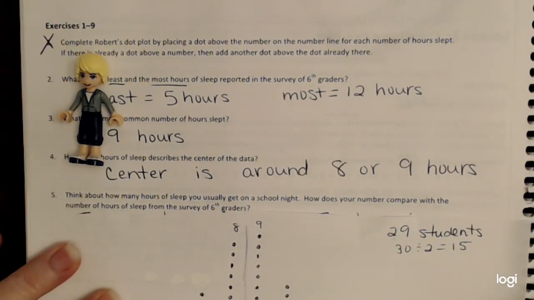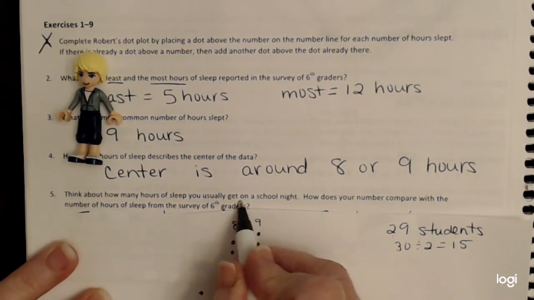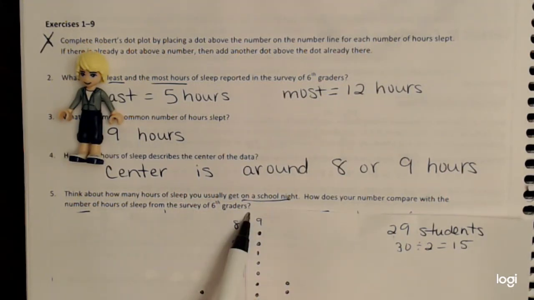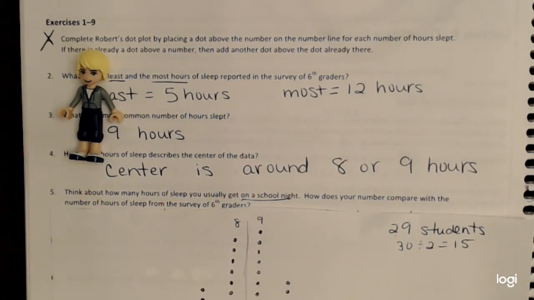Okay, question number 5 says, think about how many hours of sleep you usually get on a school night. How does your number compare with the number of hours of sleep from the survey of 6th graders? So you need to decide what your answer is going to be. Are you somebody that's going to be fewer hours of sleep? Or are you somebody that demands a lot? Or are you somebody right in the middle?